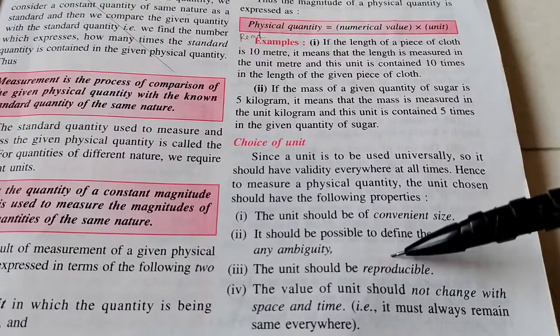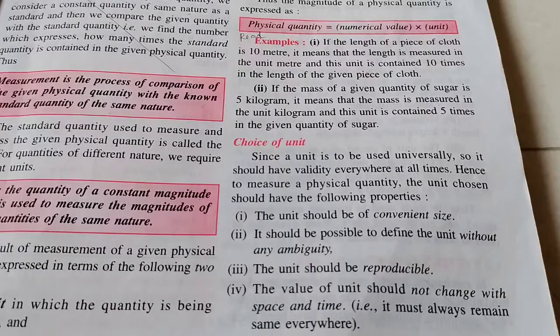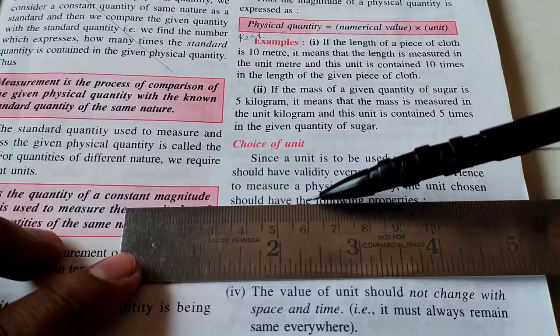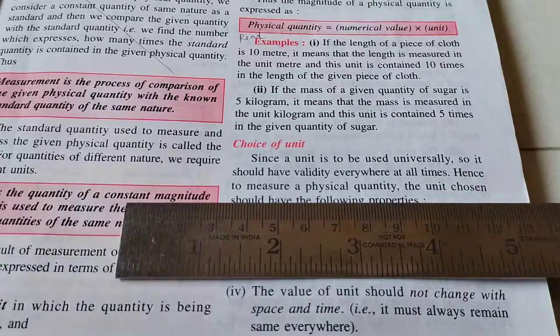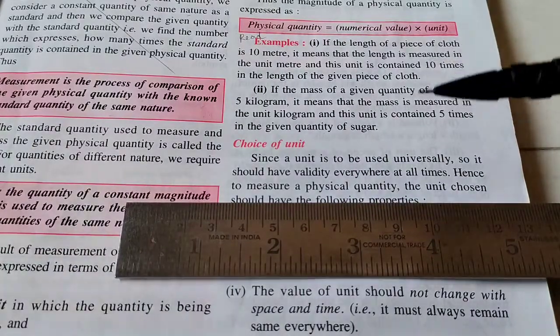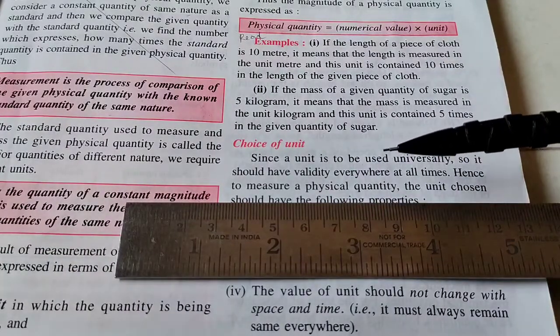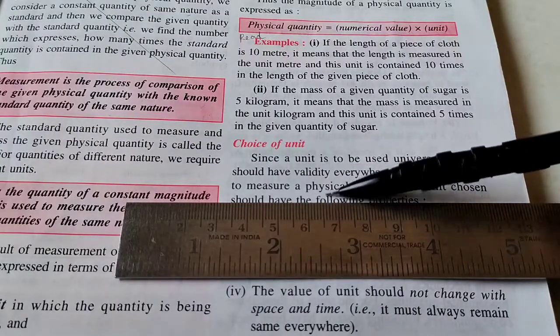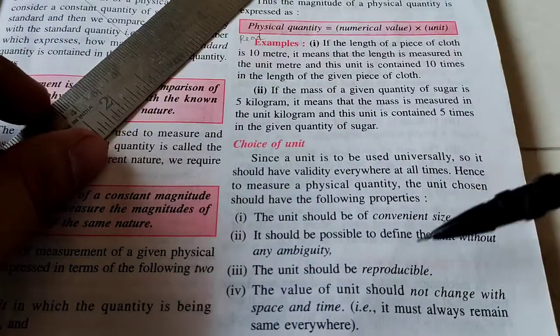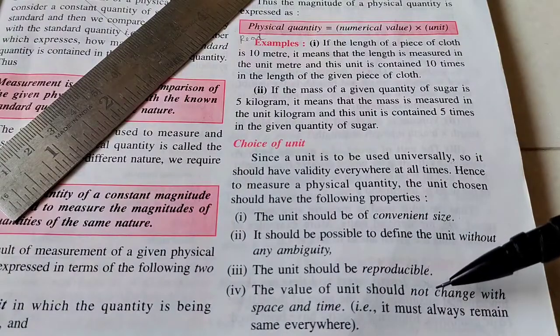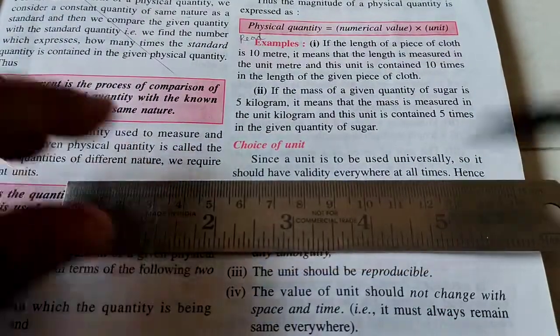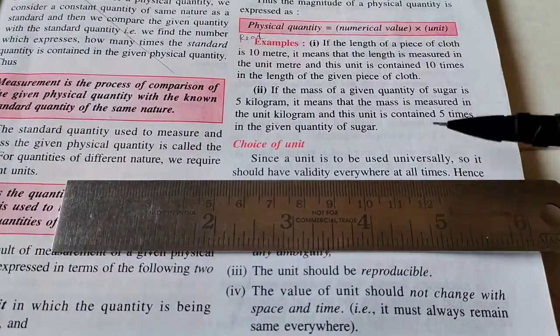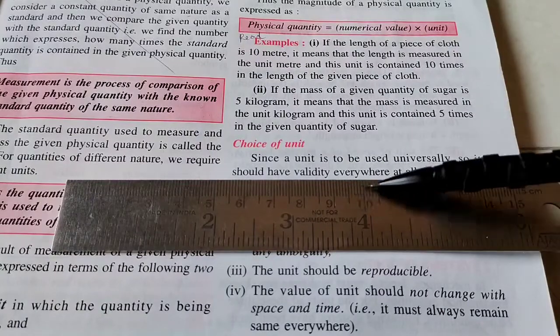Third, the unit should be reproducible. So if you have a unit like centimeter here, then people in other countries should also be able to create devices having 1 centimeter's length exactly equal to this length. Fourth, this value should not change with space and time. So if I take this ruler to the moon or in space, the magnitude of this distance will remain the same.